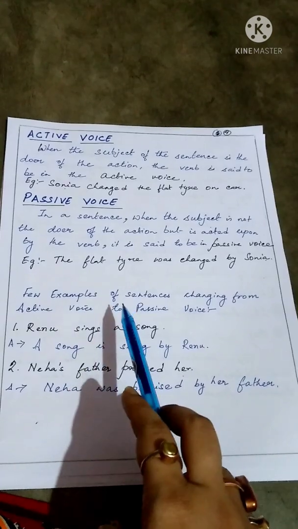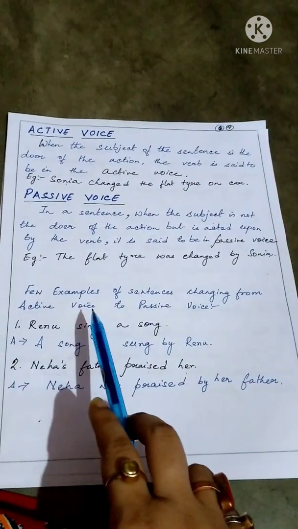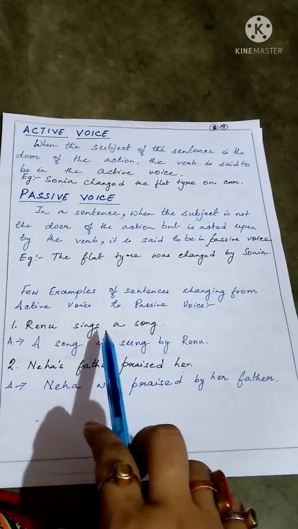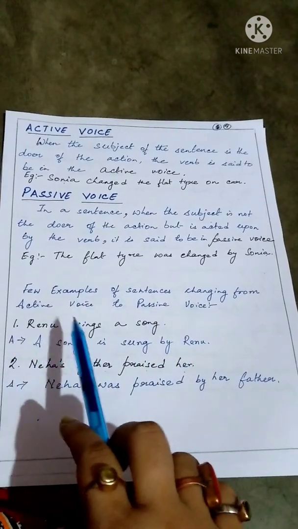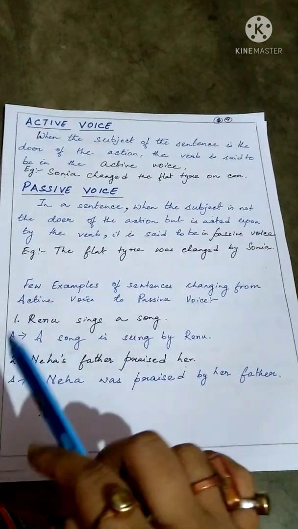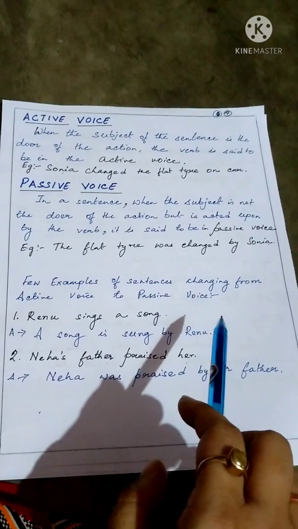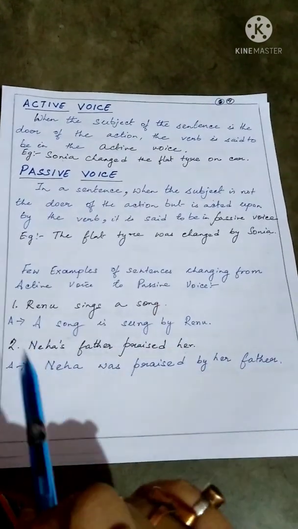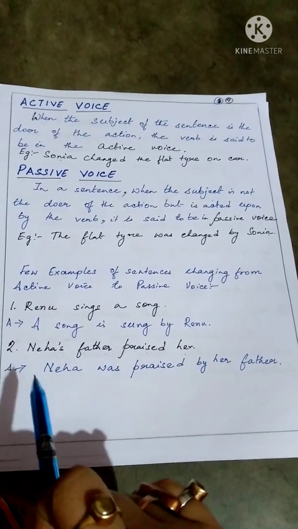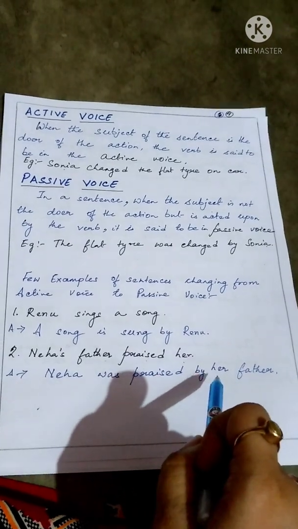So now let us see a few examples of sentences changing from active voice to passive voice. Number 1, Renu sings a song. So Renu, the subject, is doing the action. So this is an active voice. When it's changed, a song is sung by Renu. So this is in passive form. Second one, Neha's father praised her. What will be in passive? Neha was praised by her father.